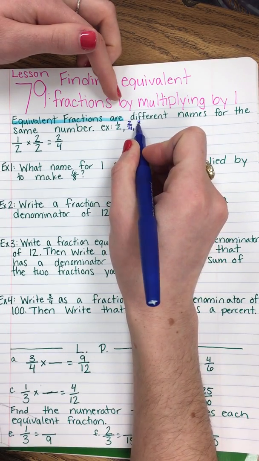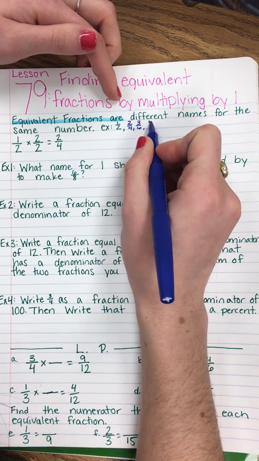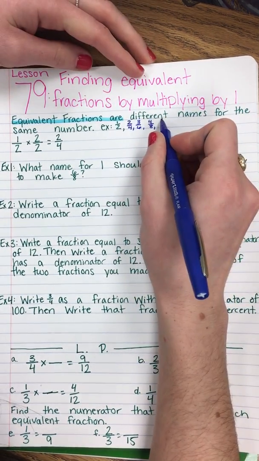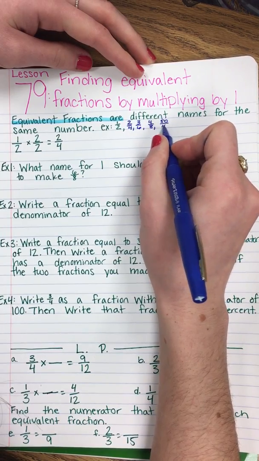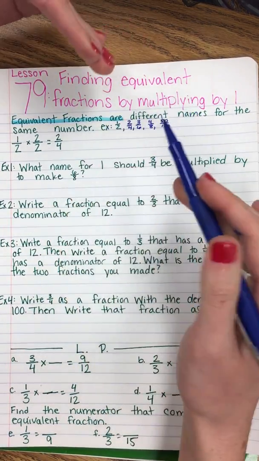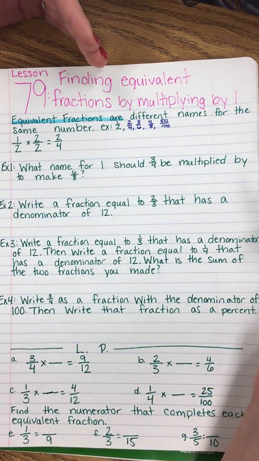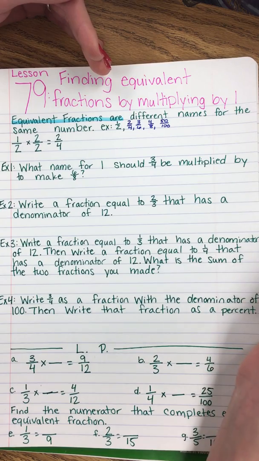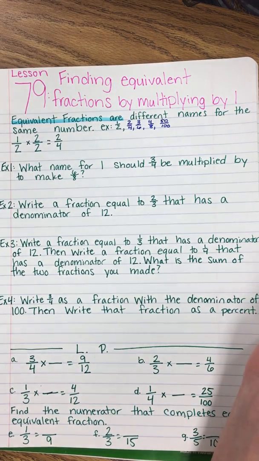2/4, 3/6, 4/8. You could go up to 50/100ths. They're all equivalent fractions, different names for the same number. So all these numbers can be reduced to 1/2. That's what equivalent fractions are.